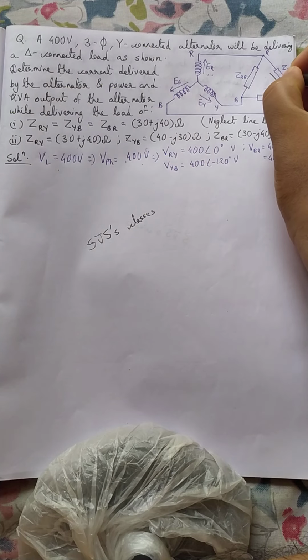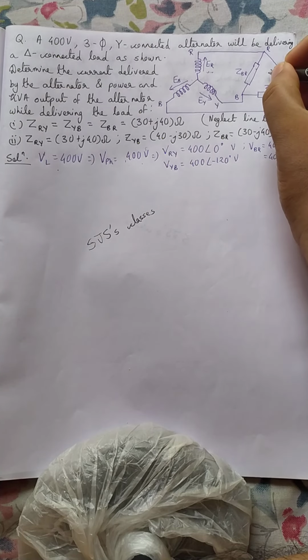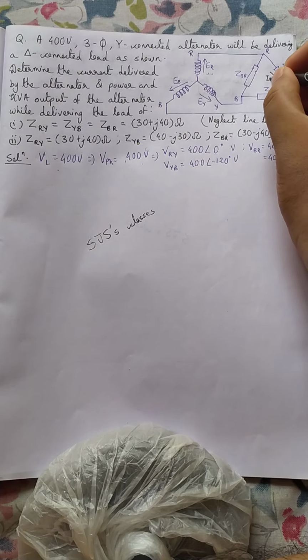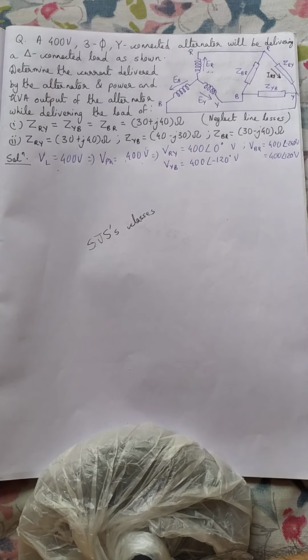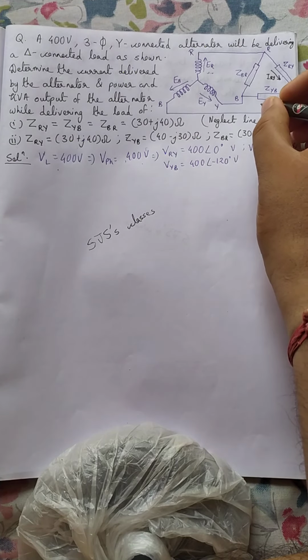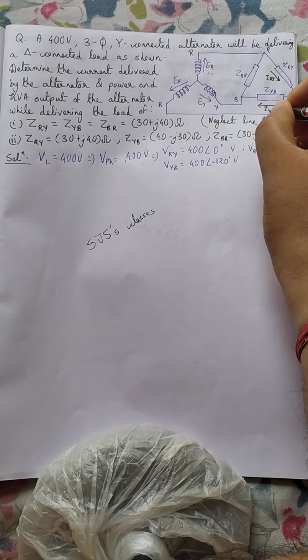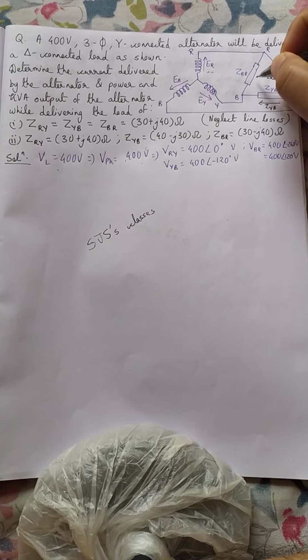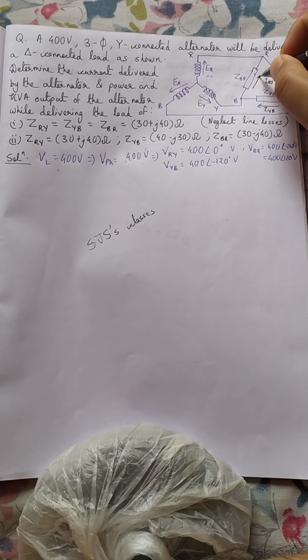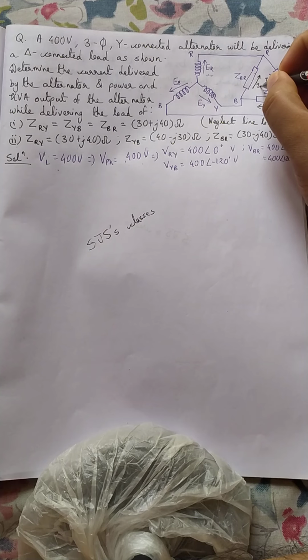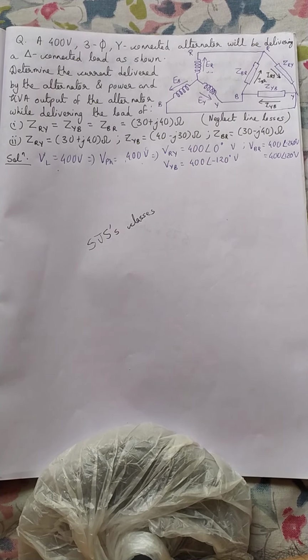There will be some current IRY in this direction, some current IYB in this direction, and some current IBR in this direction.